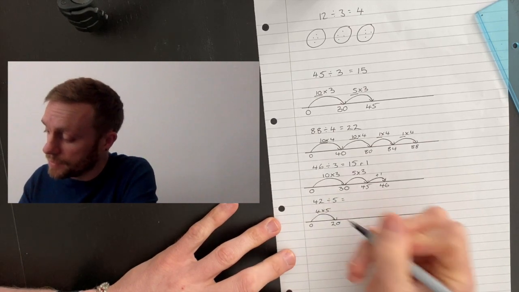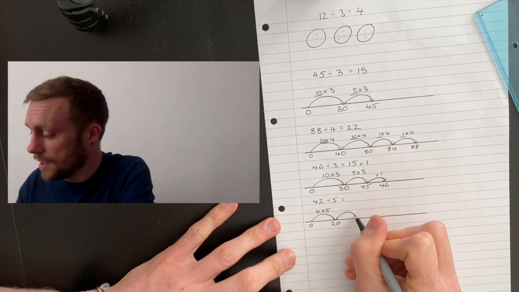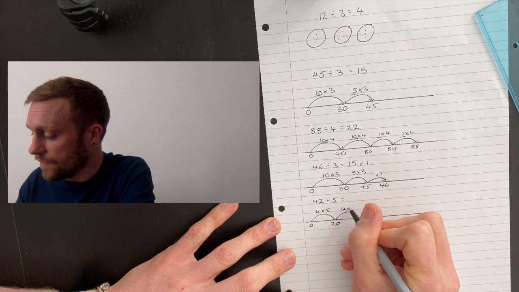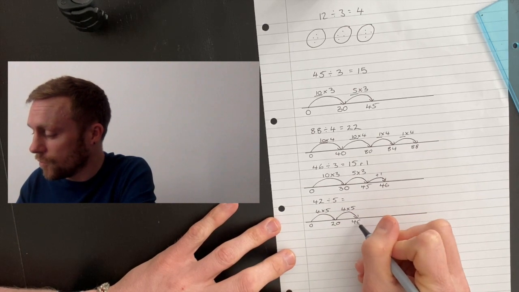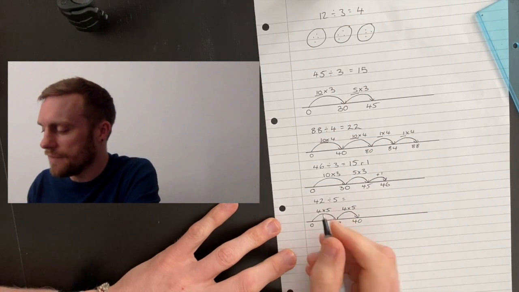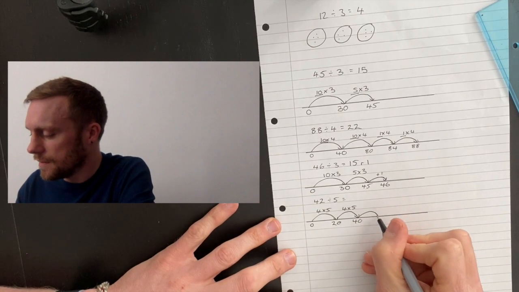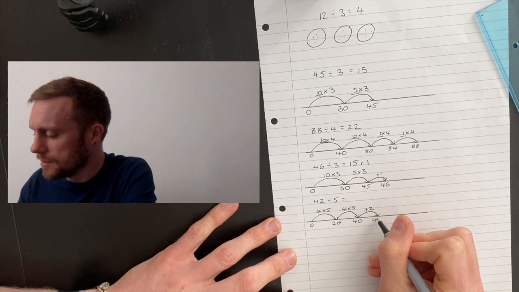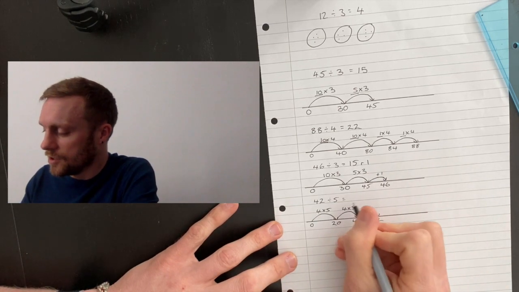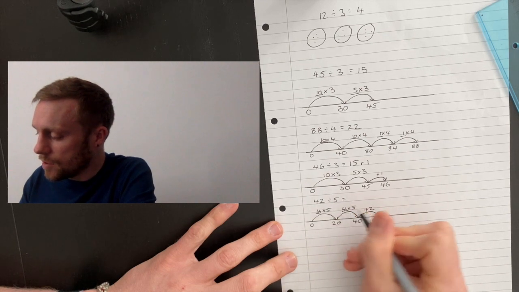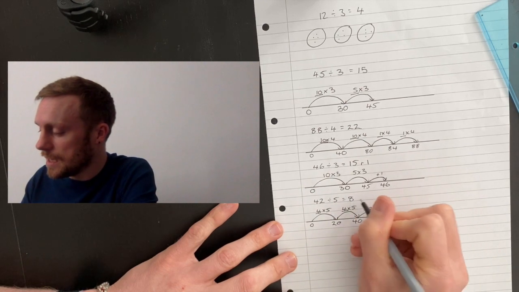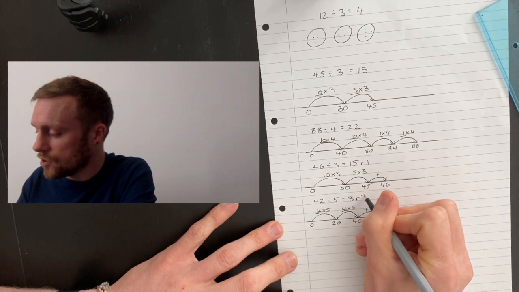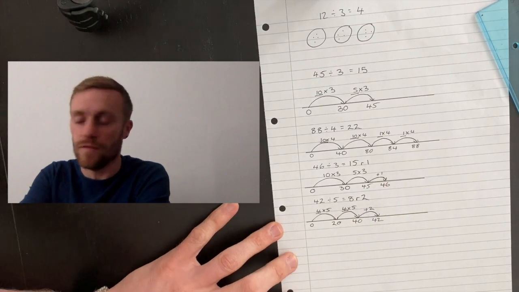And I know that double 20 is 40. So actually, I can jump up another 4 5s. That would take me to 40. Can't add another 5. I haven't got enough there. But I know that I need to add 2 to get me to 42. So how do I get my answer? Well, I know I've used 8 5s altogether, and I've got a remainder of 2. I've got 2 left over.